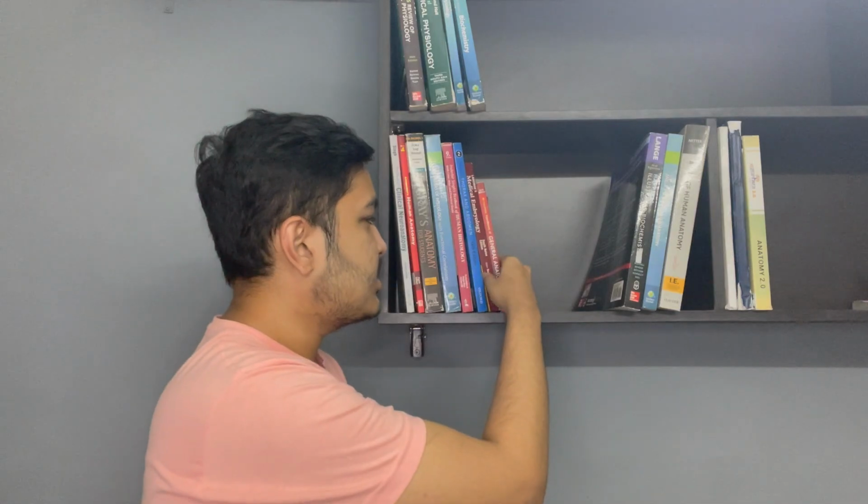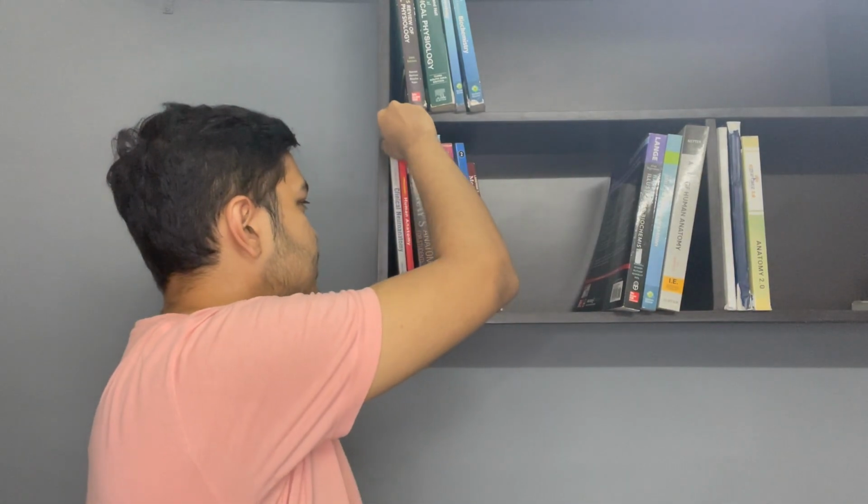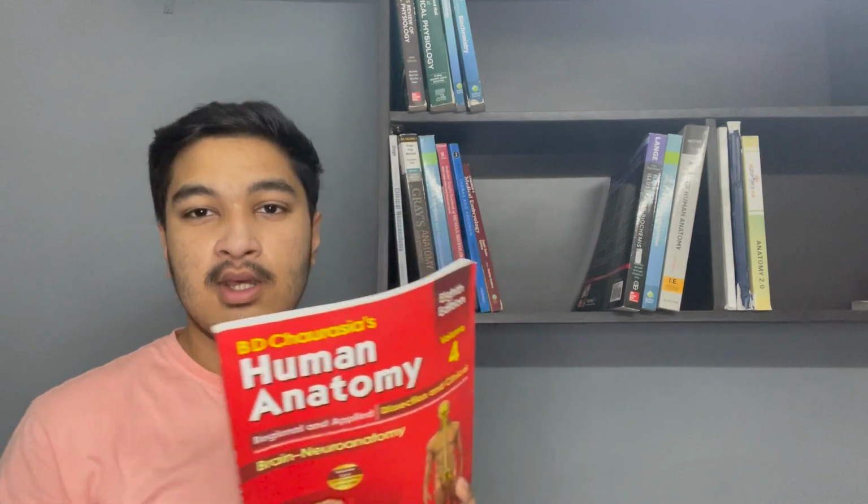As you might know, for general anatomy, most of us prefer the book by B.D. Chaurasia, which is General Anatomy by B.D. Chaurasia. Apart from this, we also have 4 volumes of B.D. Chaurasia for gross. As you can see, this is the volume 4 part, and we use mainly the BDC type of books for our exam preparation.